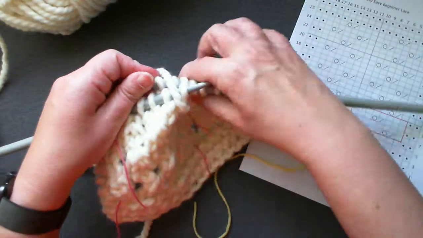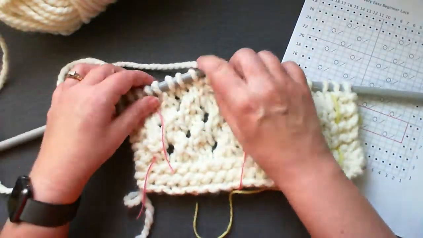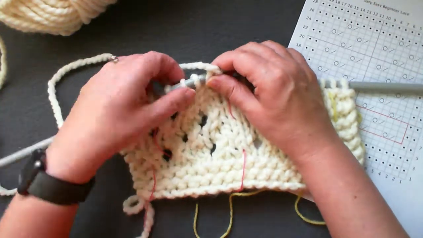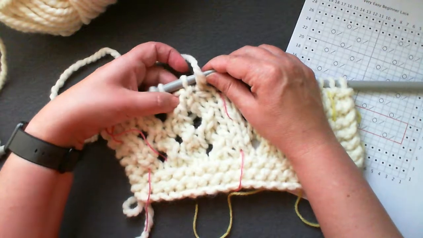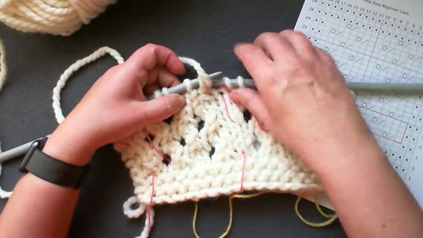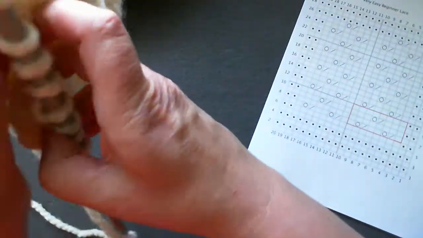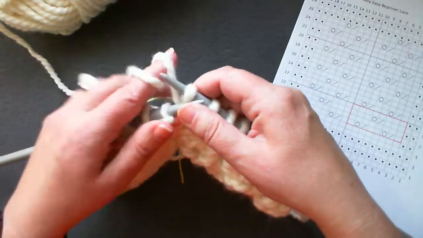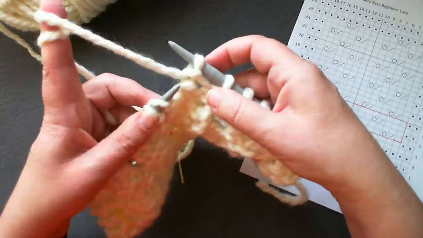So now I can turn around. I can go to the front. I can see that I have a knit 2 together, yarn over. I have a knit 2 together, but I don't have a yarn over here. So I know immediately that I've made an error, which is really easy to do while you are filming videos.